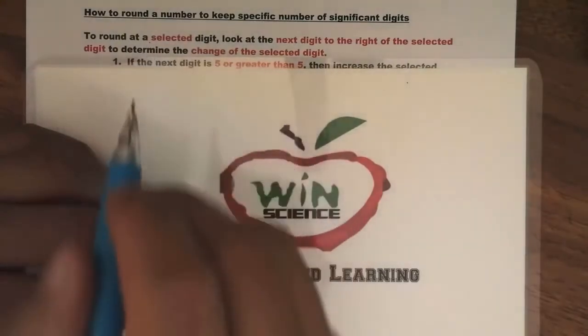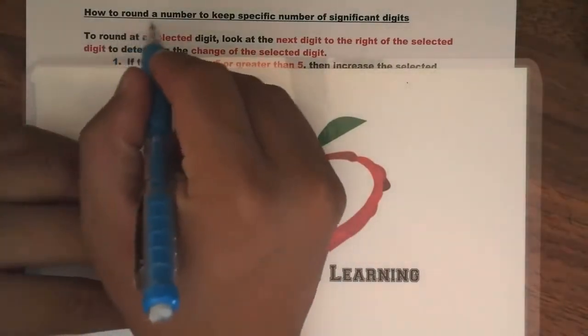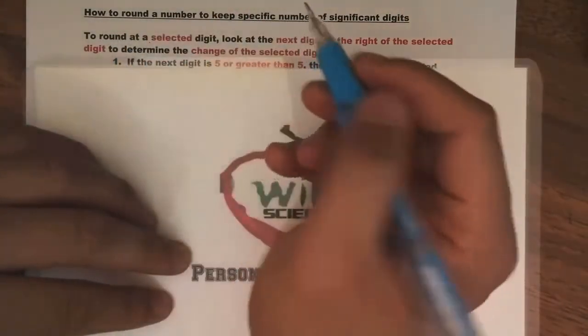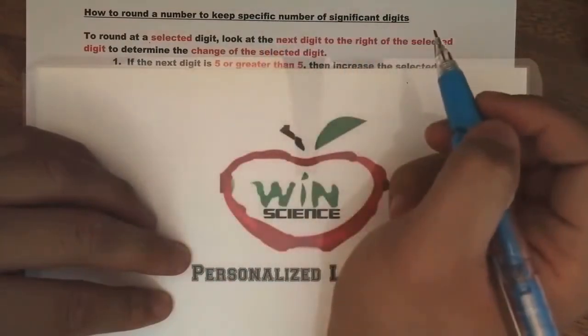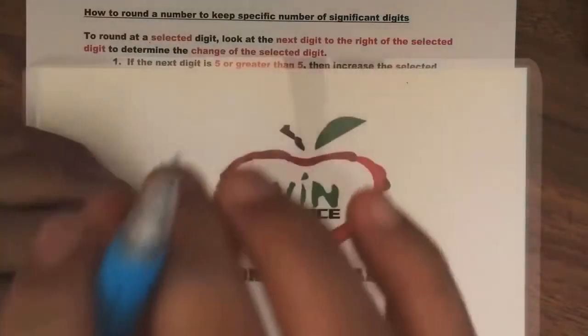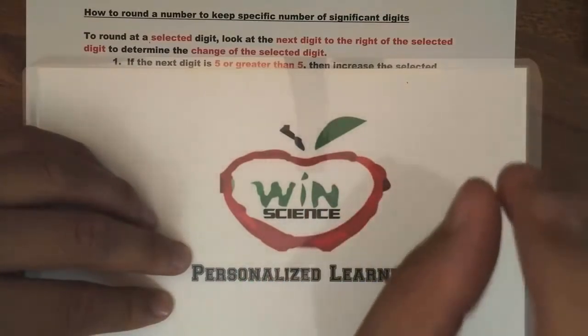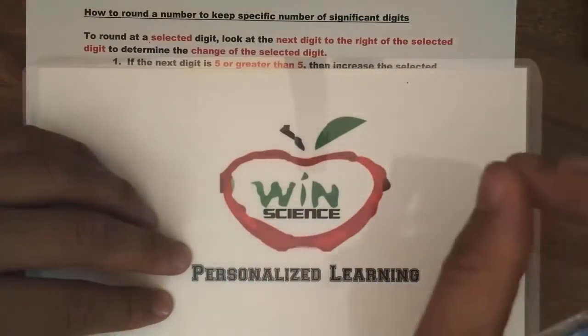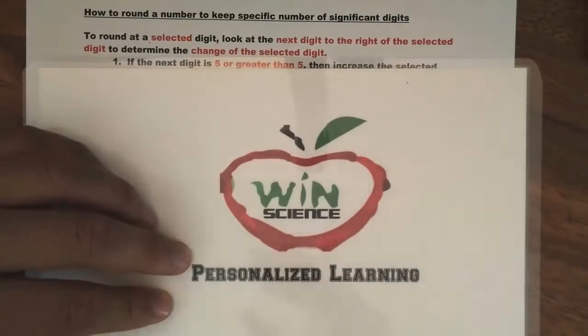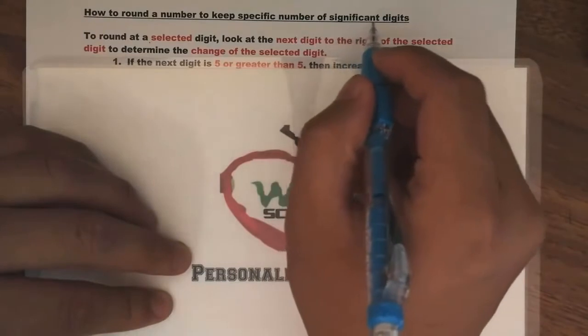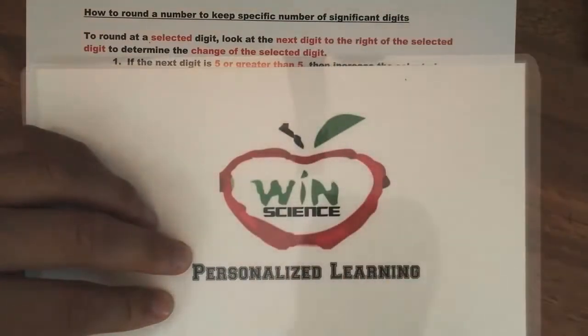In this video, we are going to learn how to round a number in a measurement to keep a specific number of significant digits. This is the same thing you did before in rounding to keep a specific number of values or place in a number, like the 10th place, the 100th place, all those things that you did in elementary school. But in this case, we use the term significant digits to precisely determine in what location of a number we need to keep it.